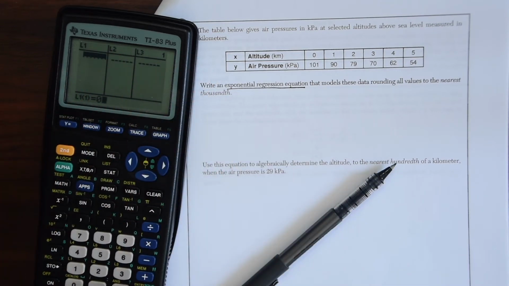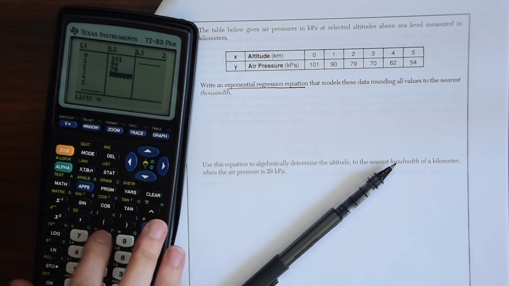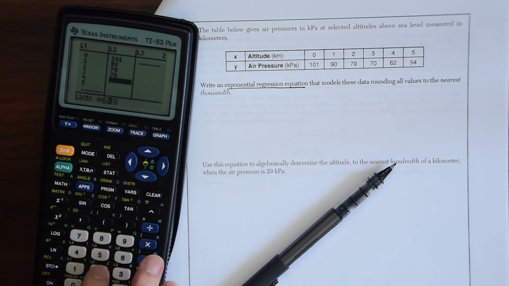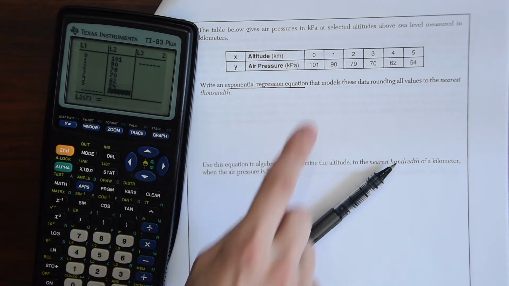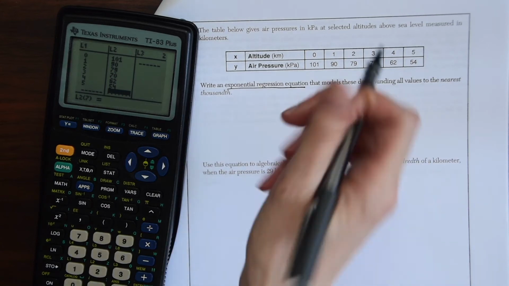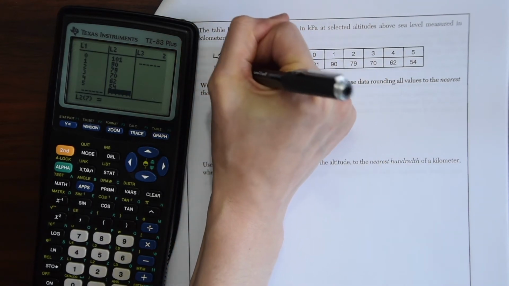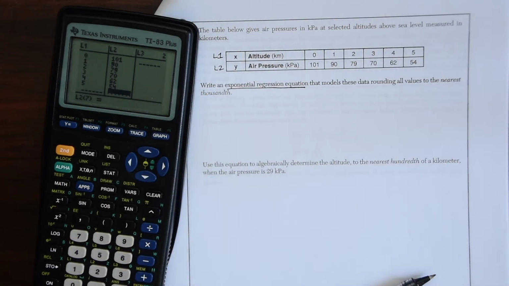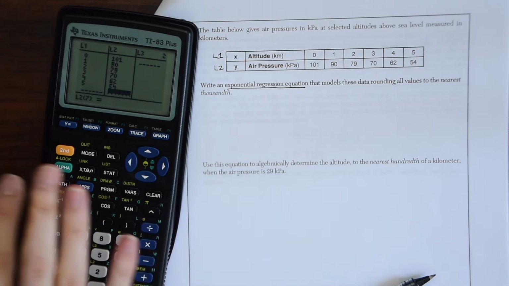So for X we have 0, 2, 3, 5. And then for Y values we have the following, and I'm just getting that from looking at this. And it even says X, Y. So here we have L1, and here we have L2. Now we have all our data in our calculator, which is what we need.